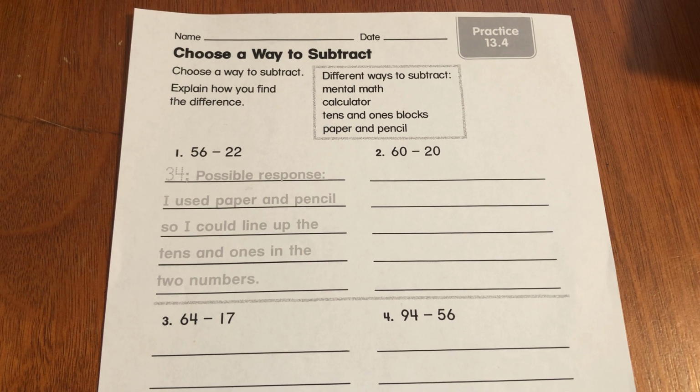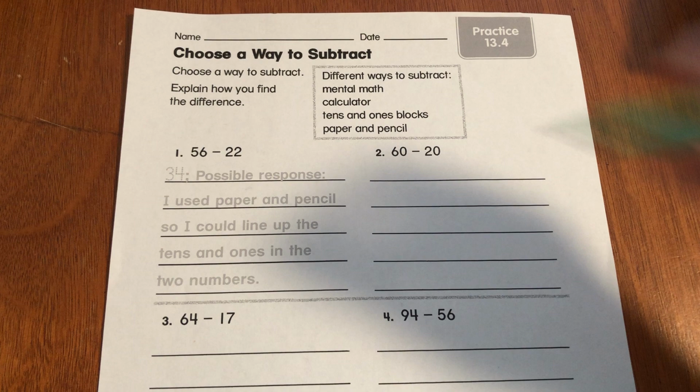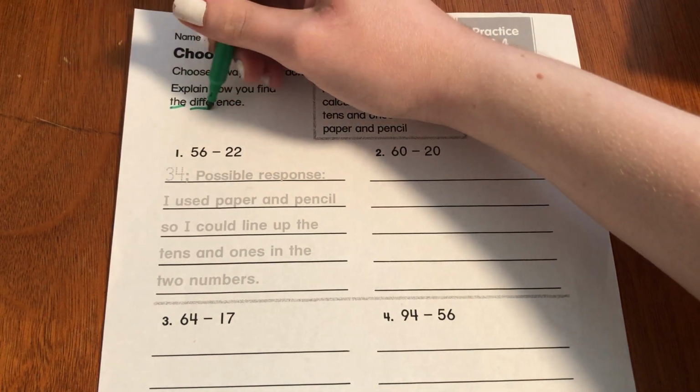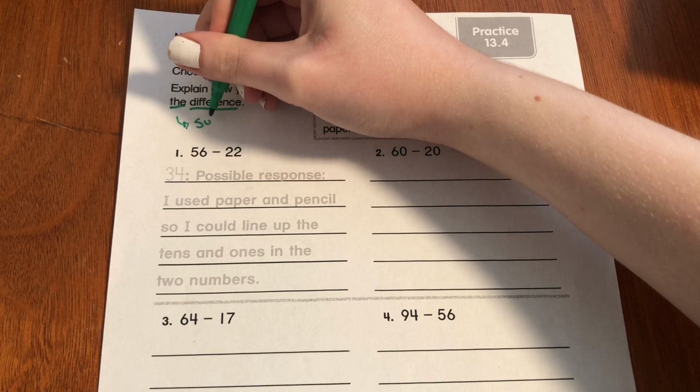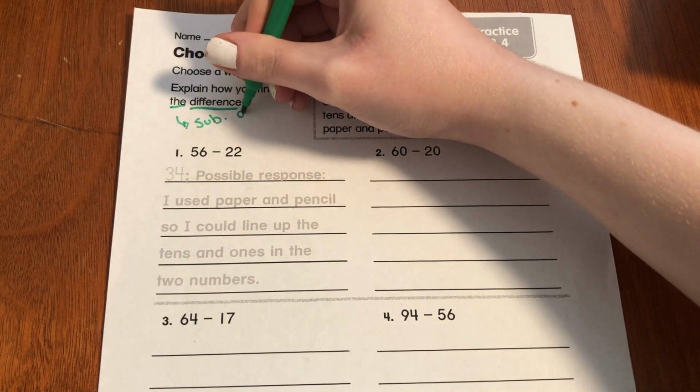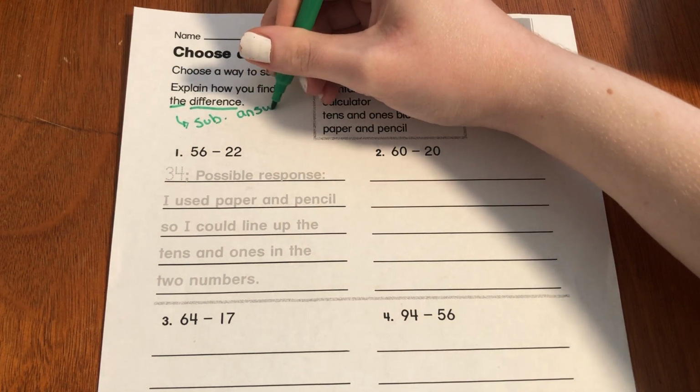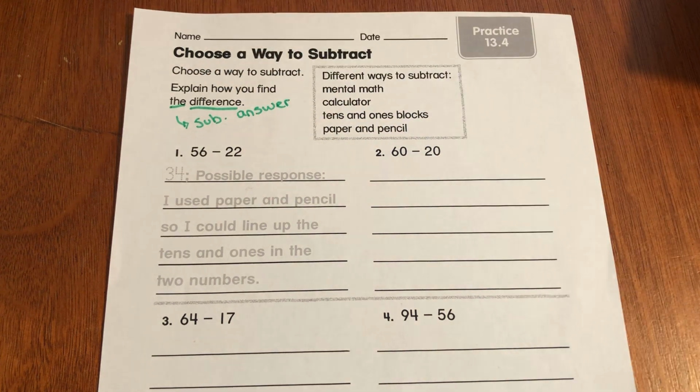Awesome, so let's read the directions. It says, choose a way to subtract. Explain how you found the difference. And remember, the difference here just means the answer to a subtraction problem. Like how the sum is the answer to an addition problem, the difference is the answer to a subtraction problem.